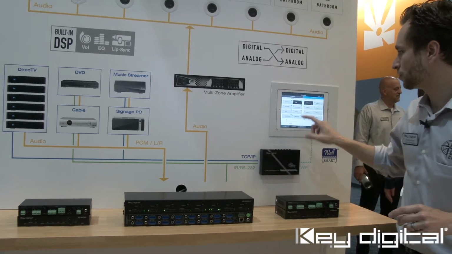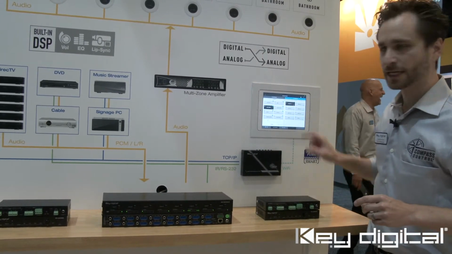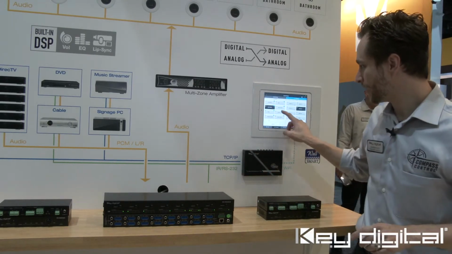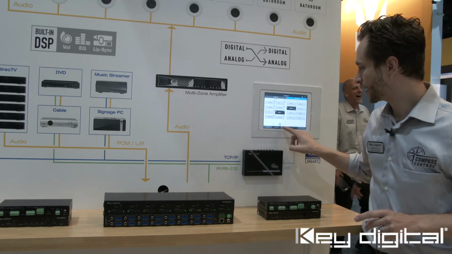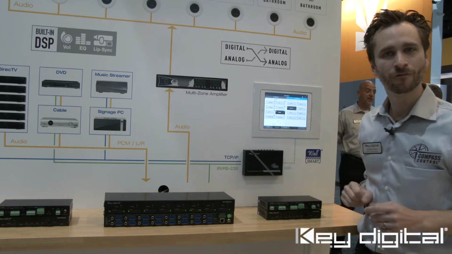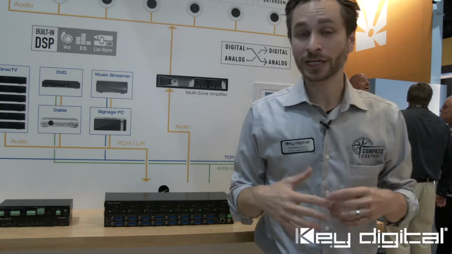We are able to select switching so that each audio zone could listen to a desired source. And as we select our audio zone, we can control muting and volume levels. And here's the best thing. This is with KeyDigital's free app.